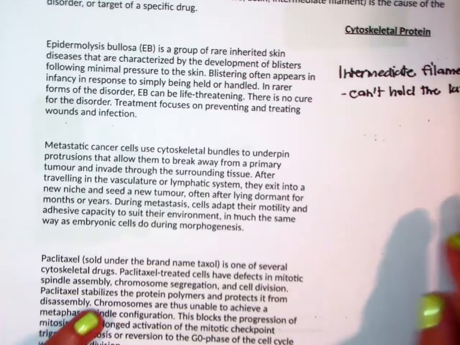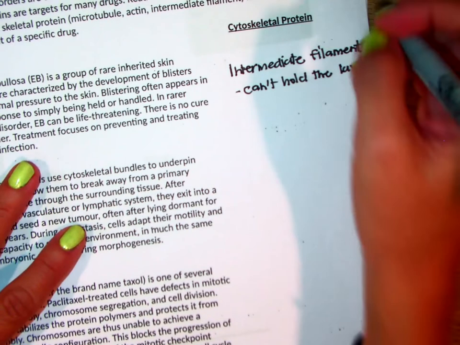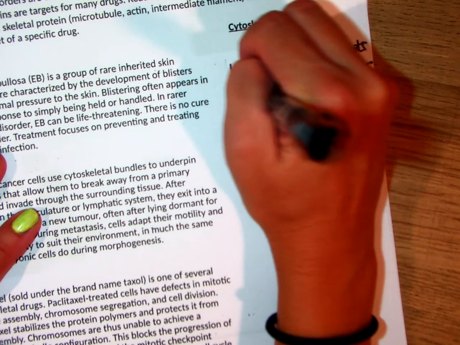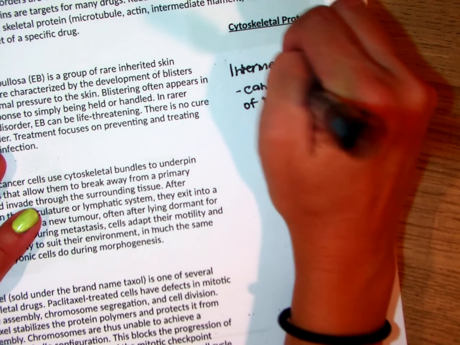Down to the other page. Count the layers of the skin together.